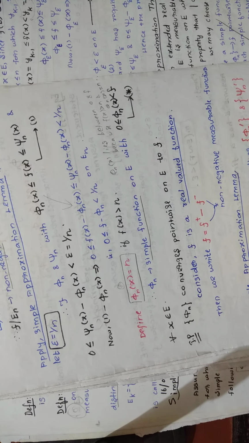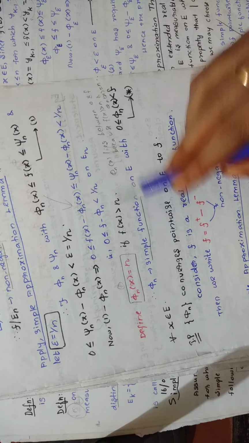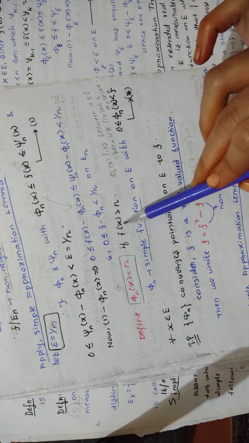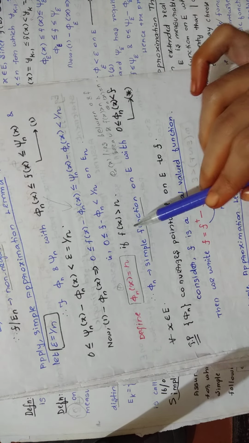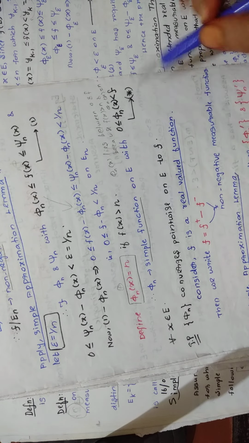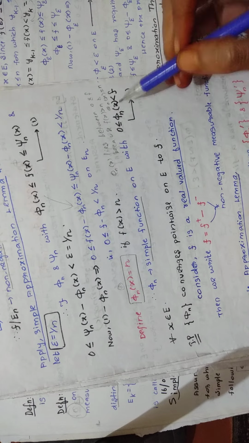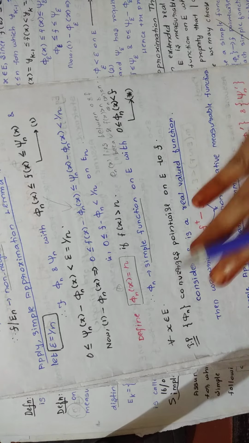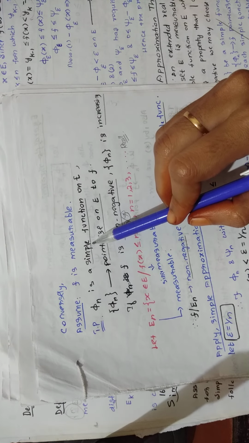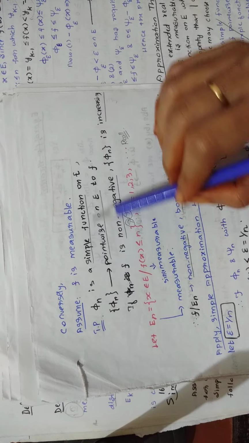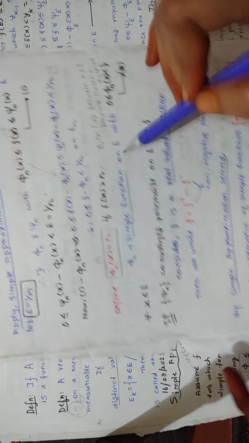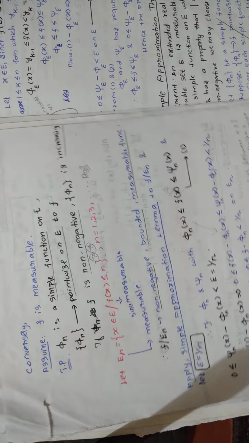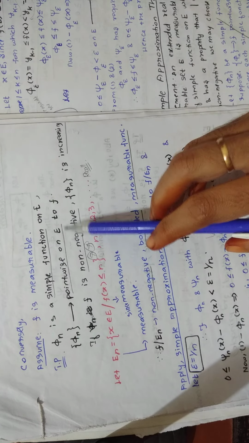The value of phi n of x will be n if f of x is greater than n, so the value of f of x is greater than n, but the value of phi n of x equals n. It means f of x is greater than phi n of x. That is why you write that phi n of x lies between 0 and f for all x belonging to E. So here you have proved the first thing you have to prove in this part, that phi n is a simple function on E. In the next video I will explain the second part, that phi n converges pointwise on E to f.